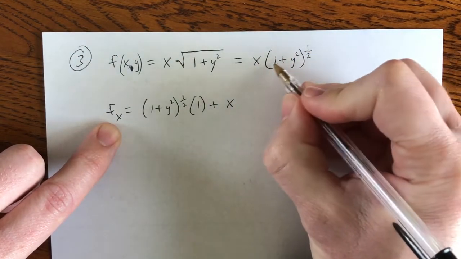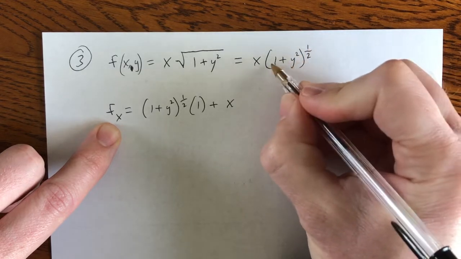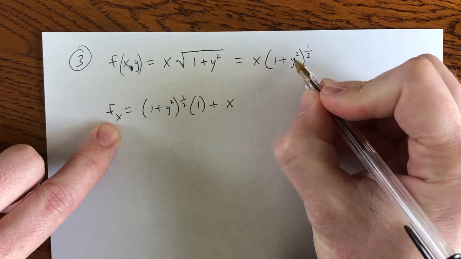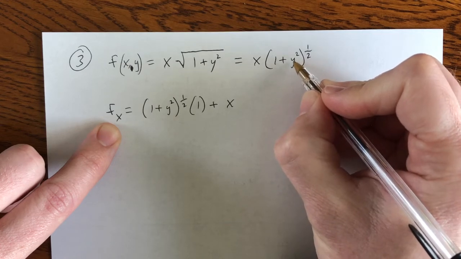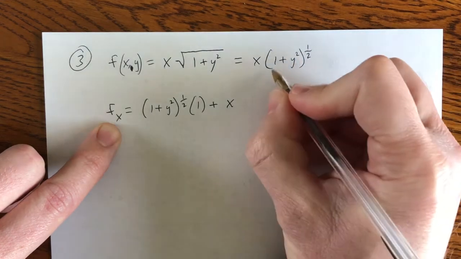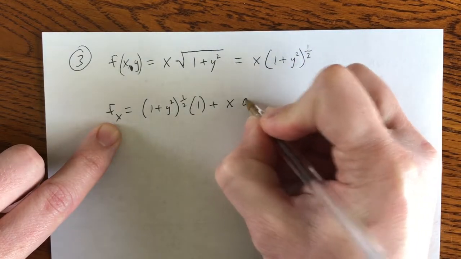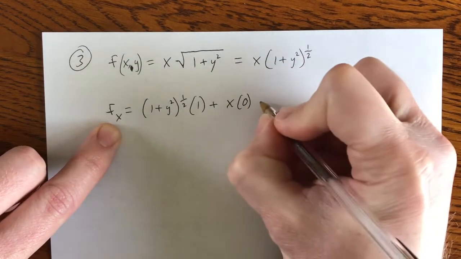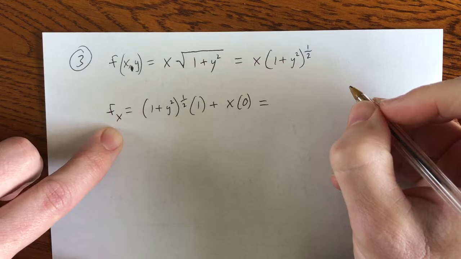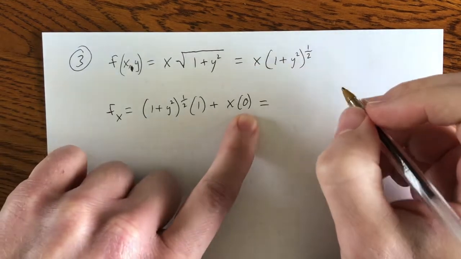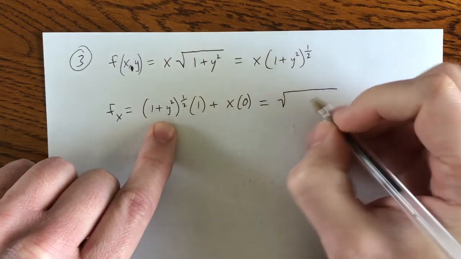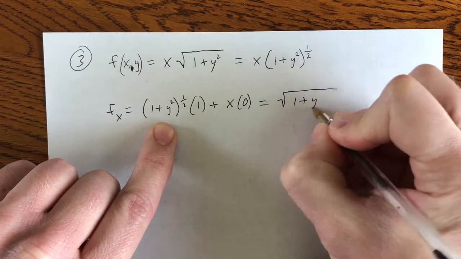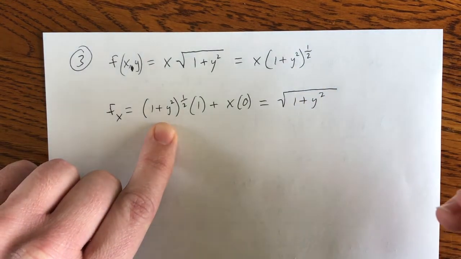The derivative of the second, that's this entire thing, and we're considering y to be a constant. We're holding y as a constant, which means the derivative of this entire thing is just 0. So your answer here, the first partial with respect to x, if you wanted to put it back in radical form, would be the square root of 1 plus y squared.